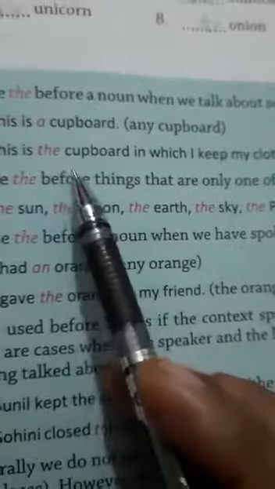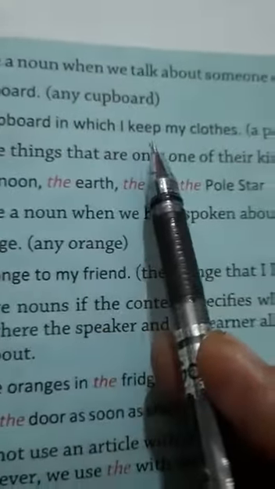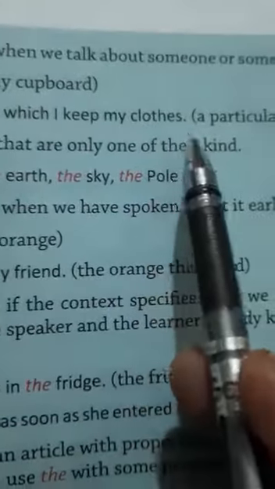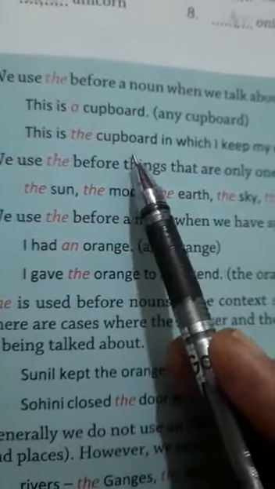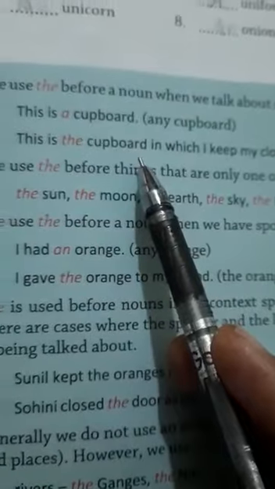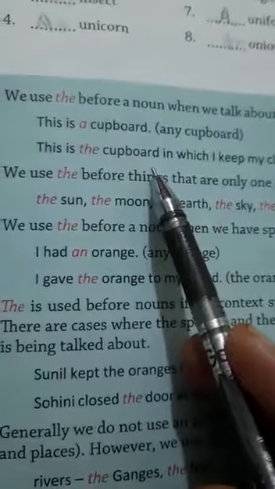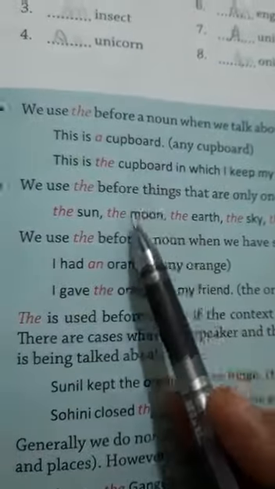This is the cupboard in which I keep my clothes. This sentence is showing a particular cupboard where I keep my clothes. So here we will use the before cupboard.